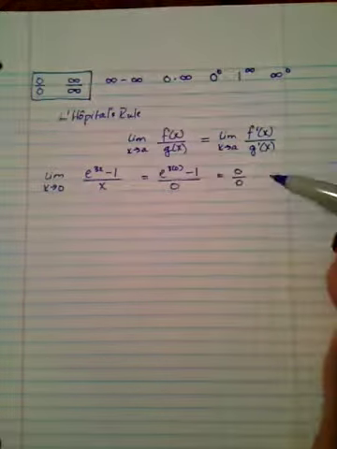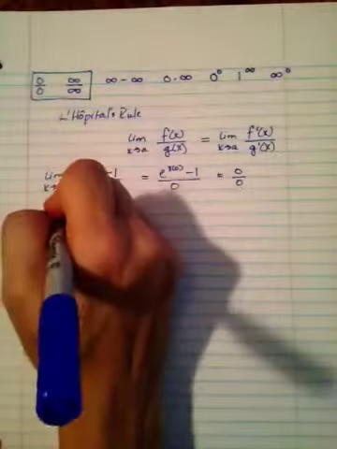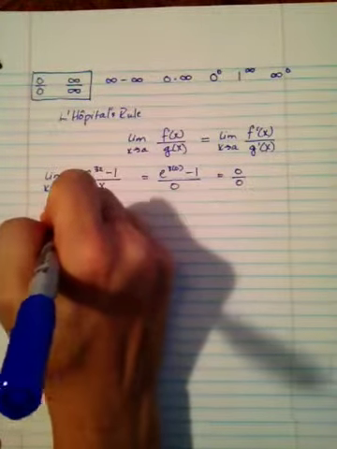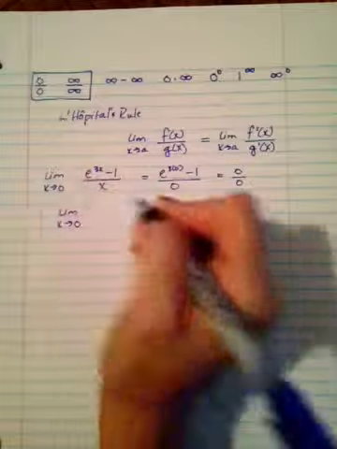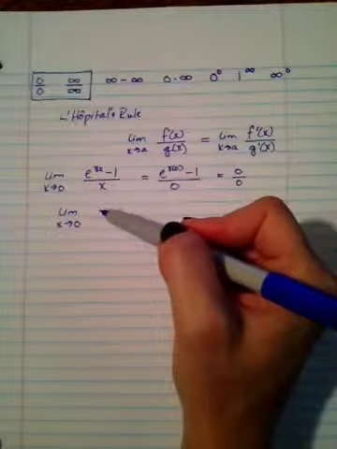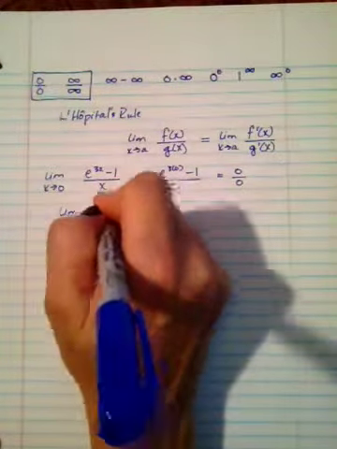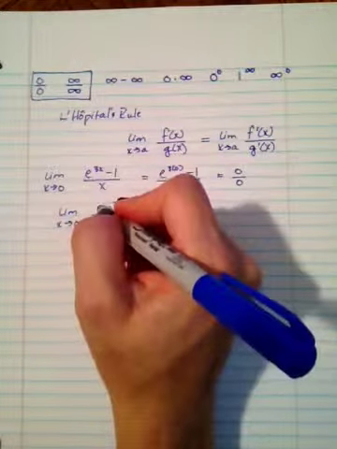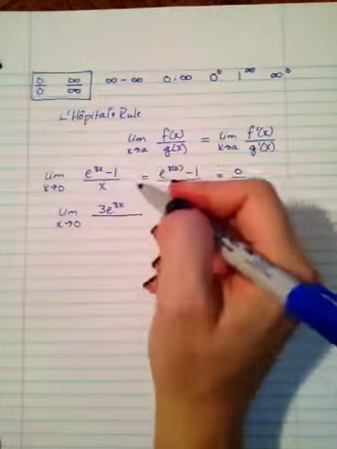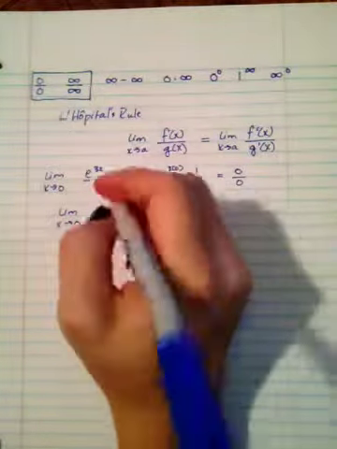Now, why would I do that over something else? Well, if you look at this, there's nothing I can factor out to cancel. There's no conjugates, nothing. So this is one way out. So I'm going to do the limit again, but of the derivative over the derivative. The derivative of e to the 3x is 3e to the 3x. This is your u, 3x, and our u prime is 3, so I'll bring that out. The derivative of a negative 1 is 0. The derivative of x is 1.